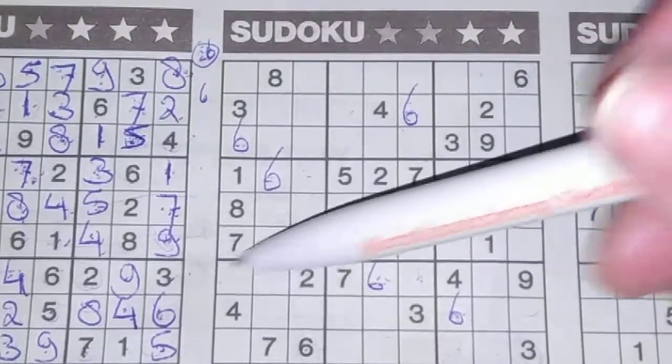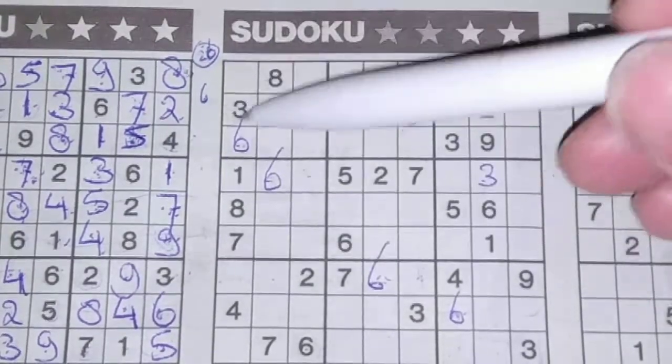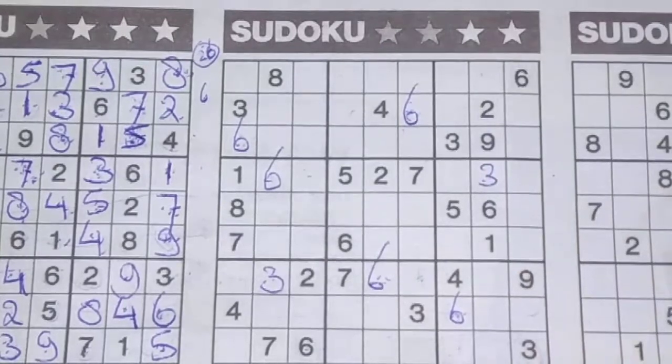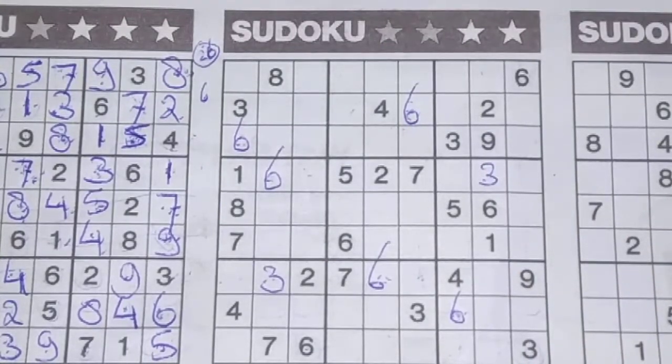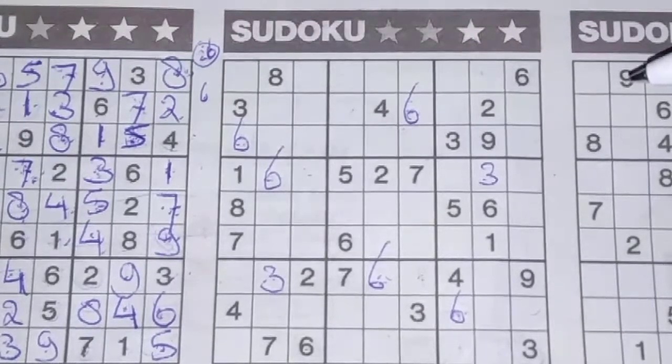So in that row, the only 2 places for the 3 should be here or there. We see here 3, no 3 there. 3 should be here. And then I cannot continue with the 3. What a pity.